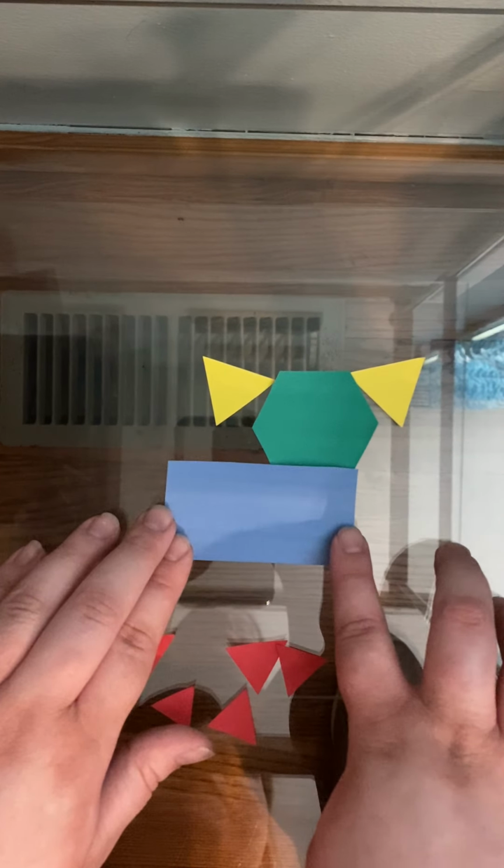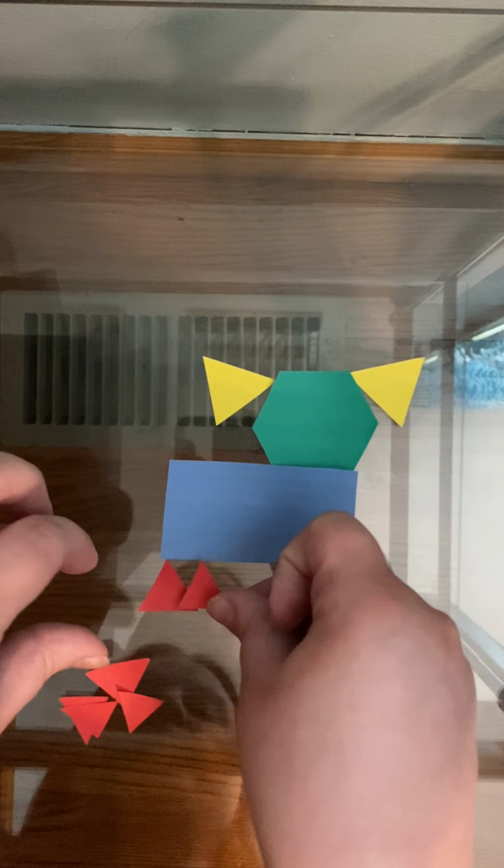Okay. Now I need some legs. Let's see, I'm gonna use these triangles for legs. 1, 2, 3. Let's see, I'm gonna use this one, 4. There are my 4 legs. And I need a tail, so I think I'm gonna use the rest of these triangles to kind of make a tail.